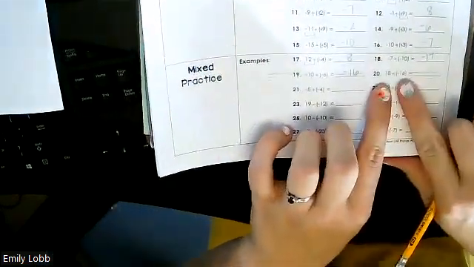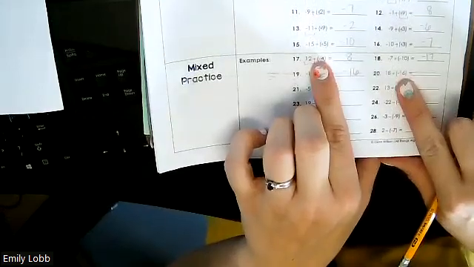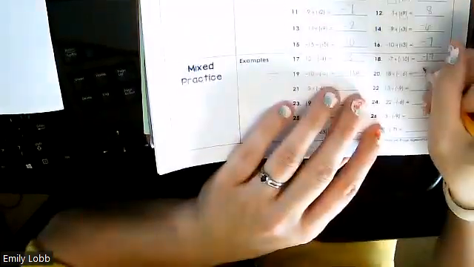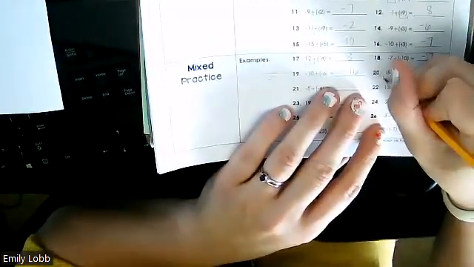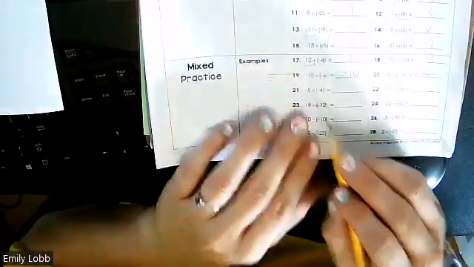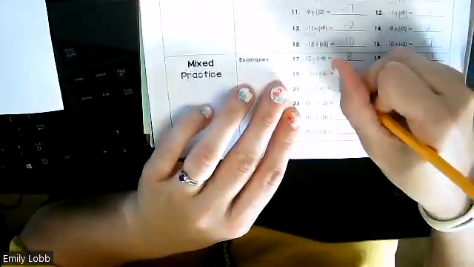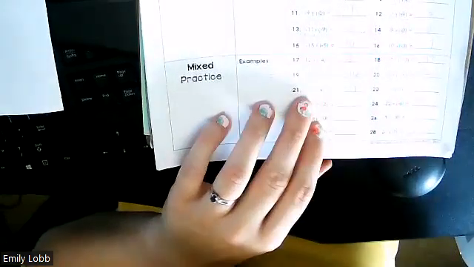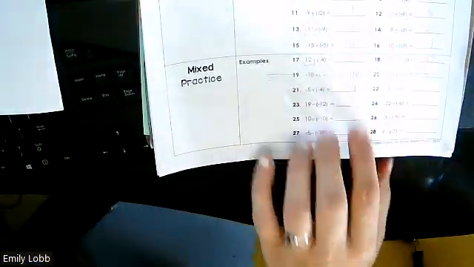This one follows a similar pattern to 17. Always refer back to what we've done, right? When our signs are different, we find the difference. What's 18 minus 16? 2. Positive or negative? Positive, because I have more positives. Negative 5 plus negative 4. This one looks like 19, right? So negative 9. If I start at negative 5 and I keep going to the left, I'm getting more negative.